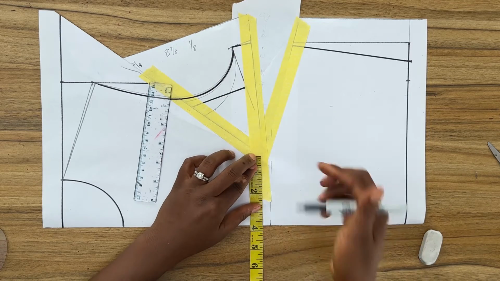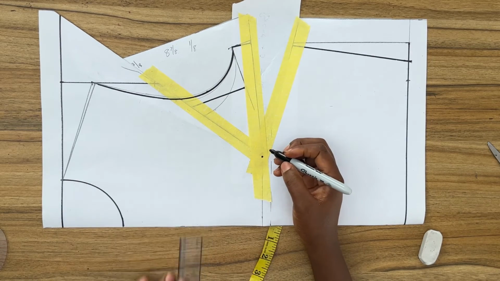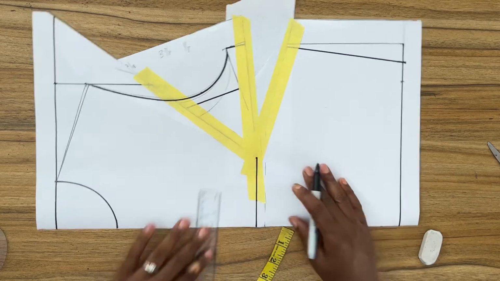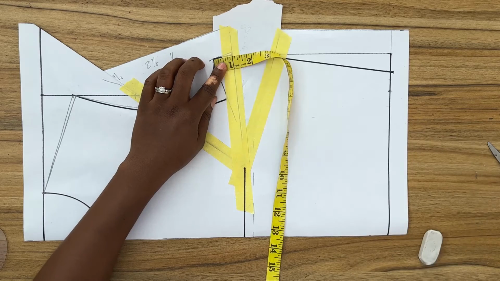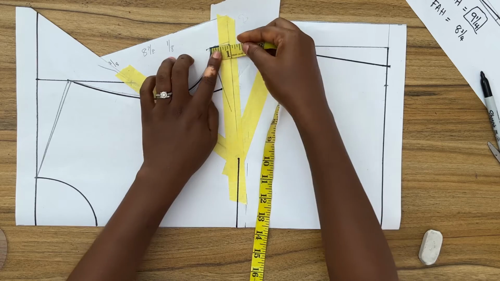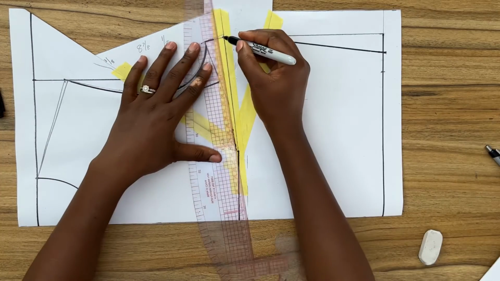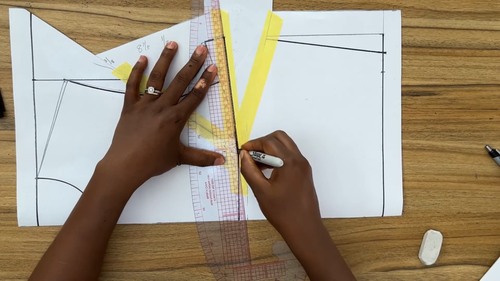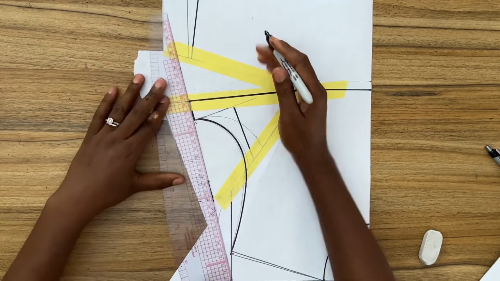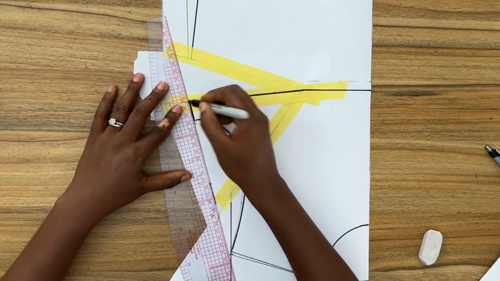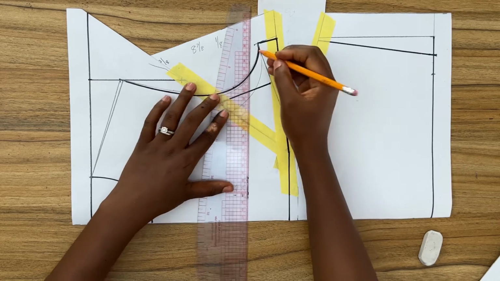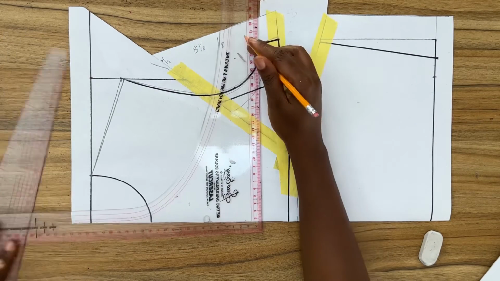So I'm just going to mark my bust point. So remember, this is where I have my side seam. Well, I came down here 1 inch, so I'll go ahead and just draw out the darts. We're good to go. Draw a straight line from this point to center front, okay?